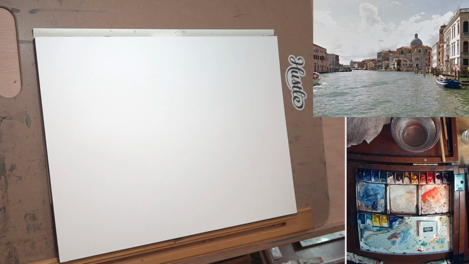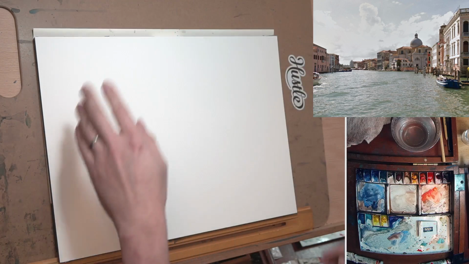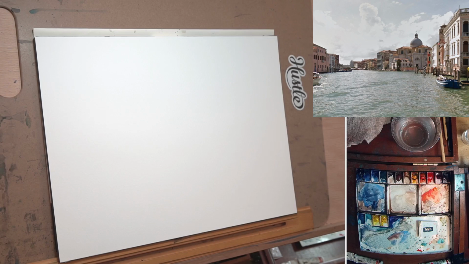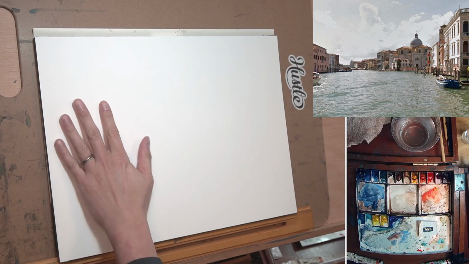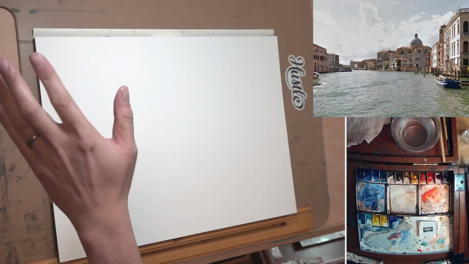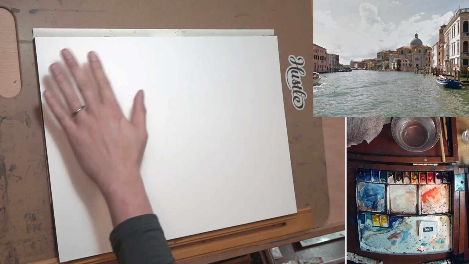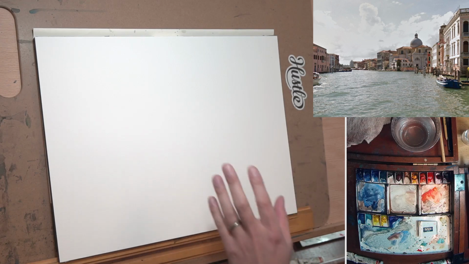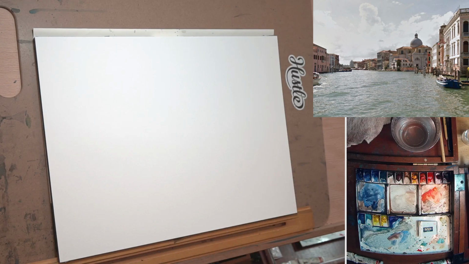Okay, let's just get started. 12 by 16 paper, my usual go-to size paper. My camera usually has a tendency to pop the focus in and out, so I try to set the focus around here. So anytime the focus is jumping up a little bit too much, let me know. I will try to fix that as much as I can.